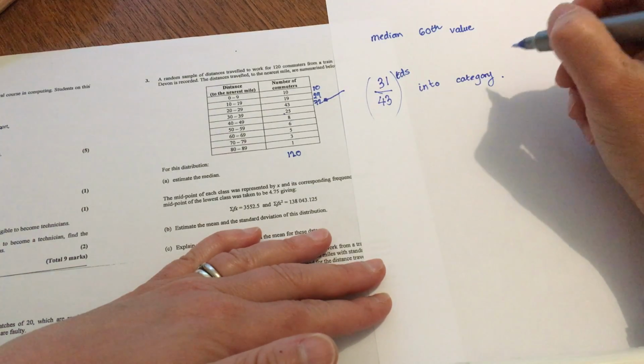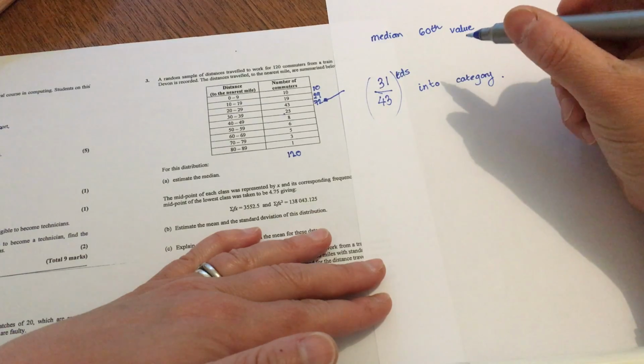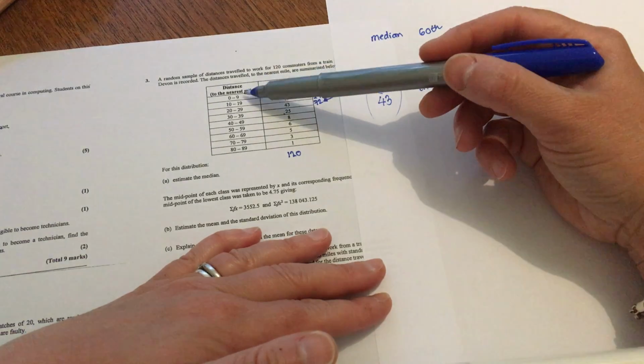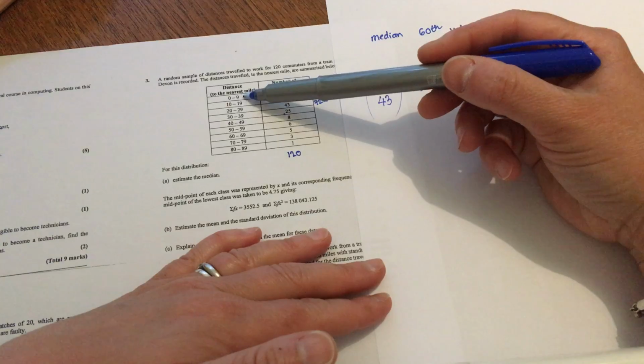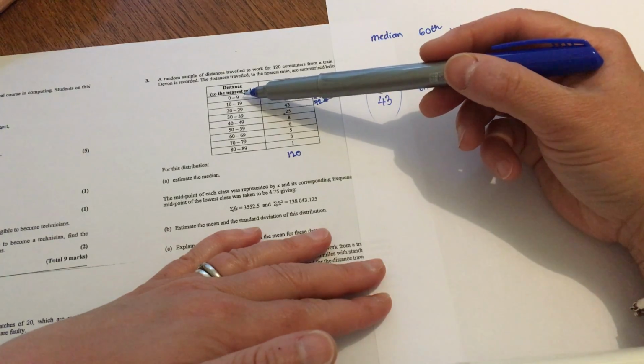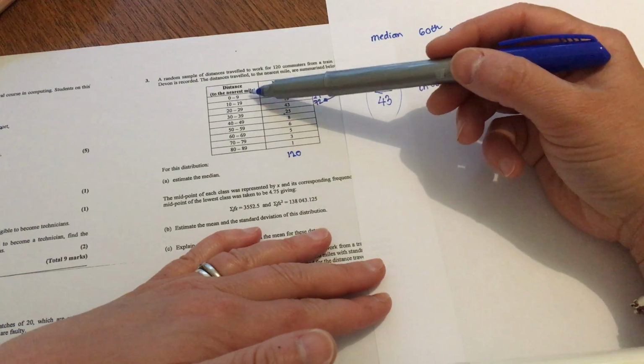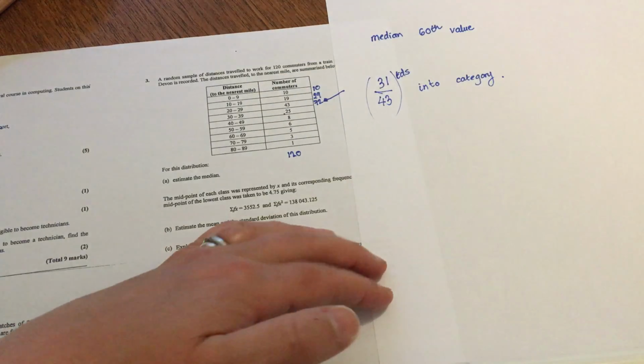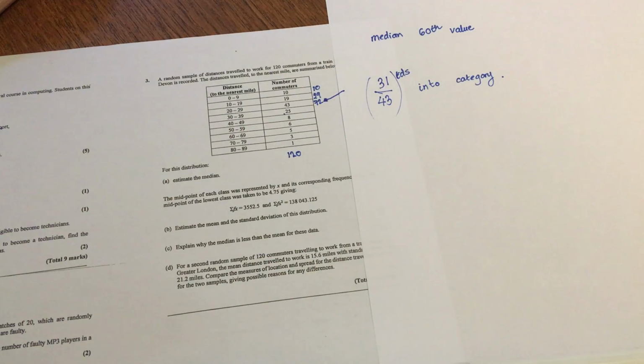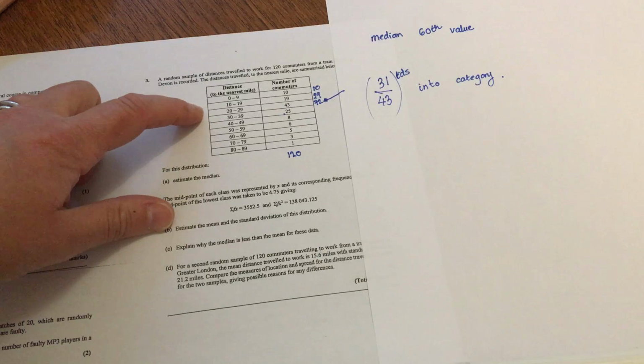The other thing I need to look at before we can then work out what that is, before we can then do interpolation, is to look at these boundaries. So if we look here, I know this has been rounded to the nearest mile. So this is actually continuous data that has been rounded. So I need to think about what values these would truly be if they hadn't been rounded.